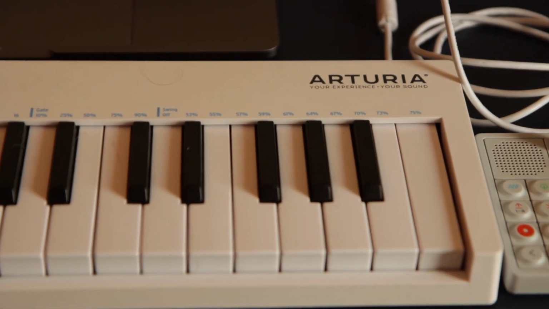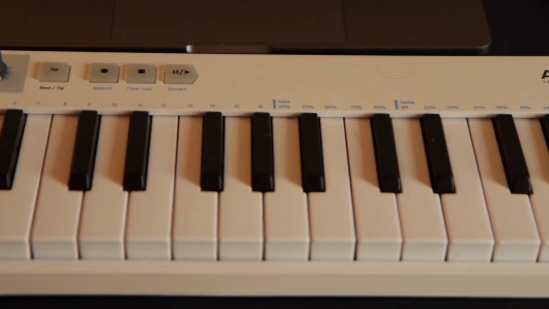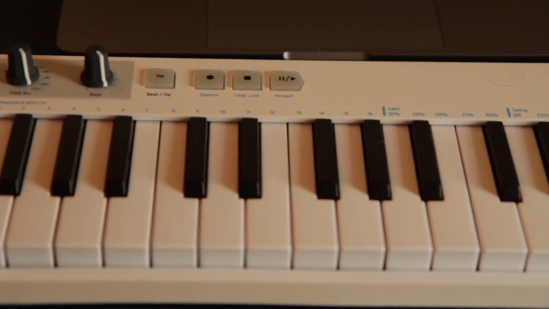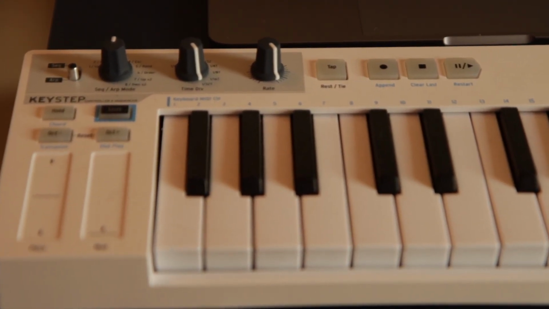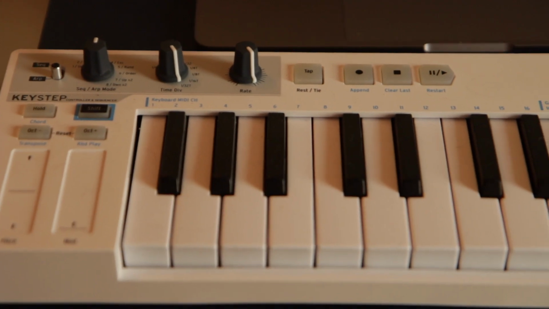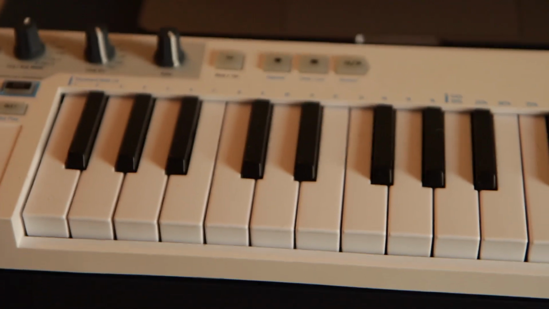In terms of controller keyboard, I use an Arturia KeyStep. I'm not an incredible keyboard player, so the key size and the number of octaves doesn't really bother me. I do appreciate that it has aftertouch, and I actually quite like the touch strips for the modulation and pitch bend.